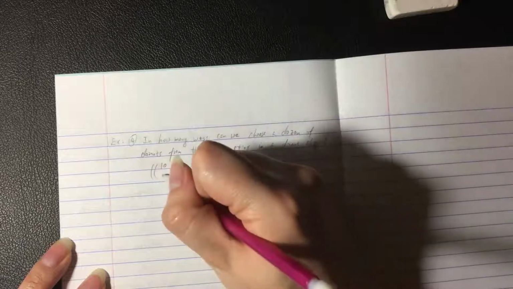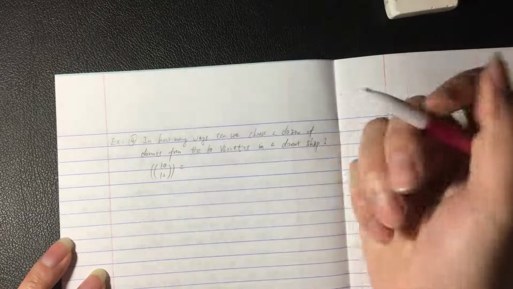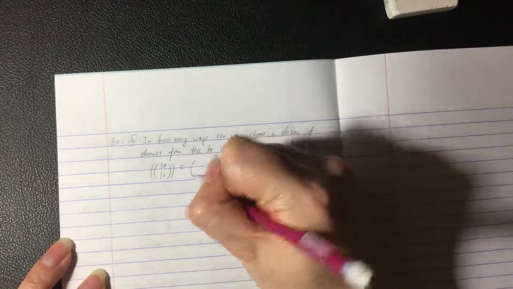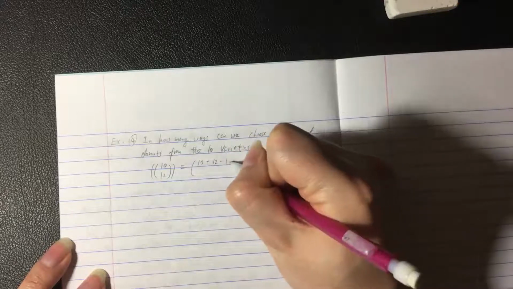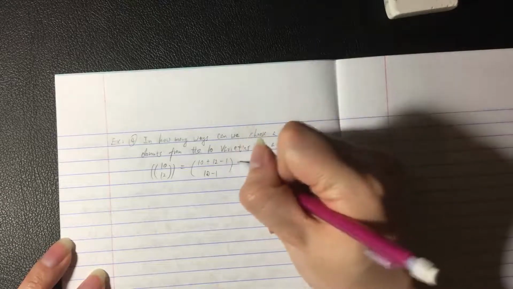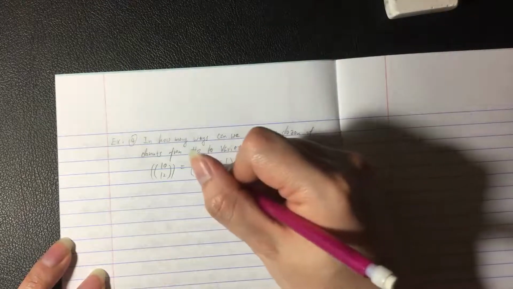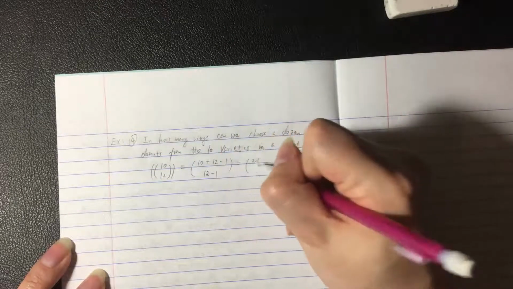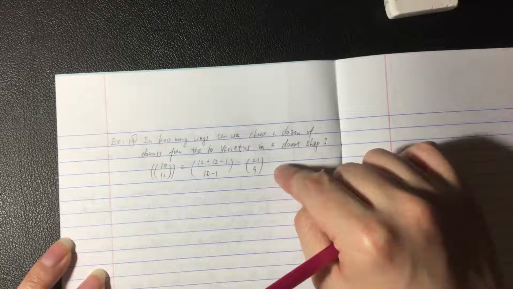So use the formula. We have 10 multi-choose 12. There are totally 10 categories. We choose 12 objects out of 10 categories. If we use the formula, that's 10 plus 12 minus 1, choose 10 minus 1, which can be rewritten as: 10 plus 12 is 22, 22 minus 1 is 21, so 21 choose 9. That's a combination. You can use a calculator to get an answer.